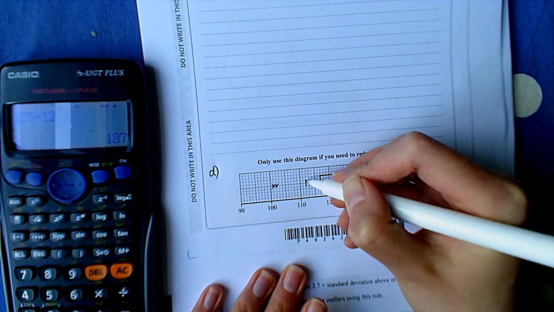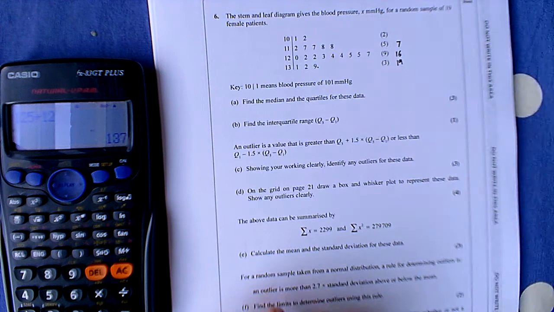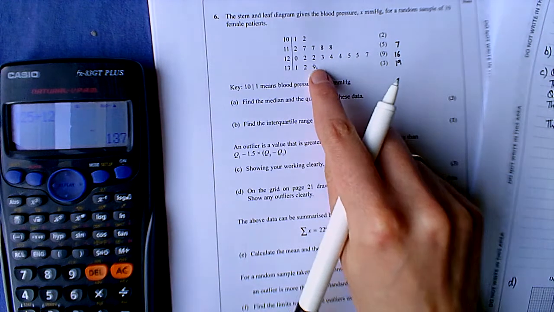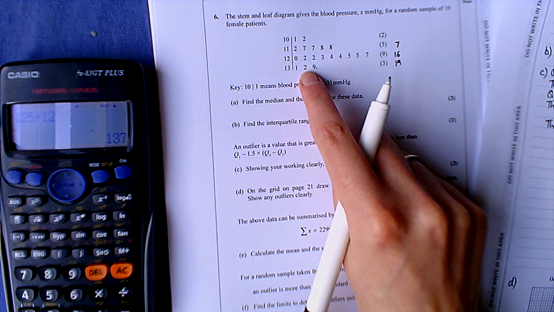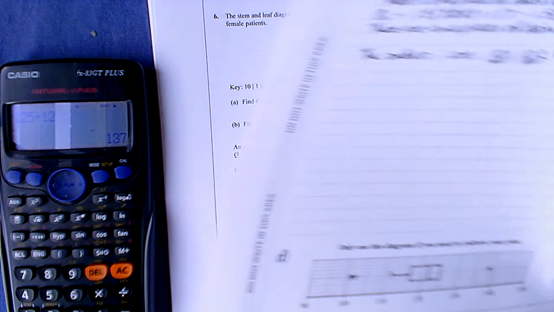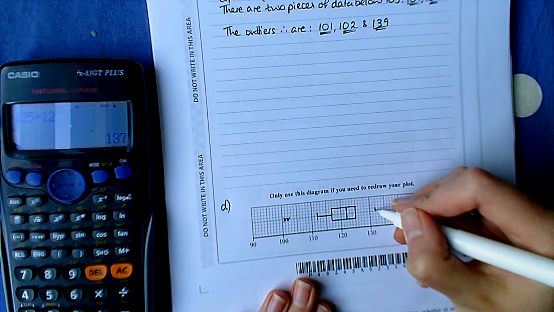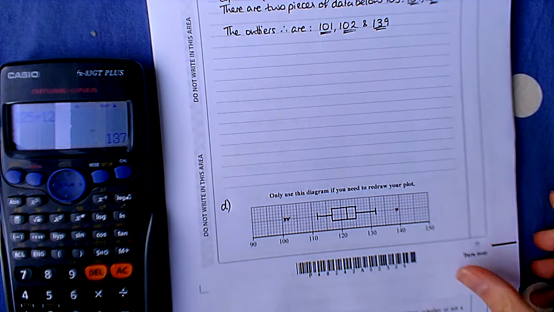So this was 4 boxes tall, this one's only going to be 2. I'm drawing my whisker. And for the top, I've put in 139 as an outlier, so the next highest after that is the biggest one that's part of my box, and that's 132, which goes here. So that's part D.